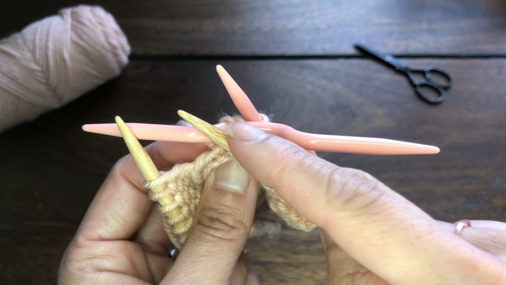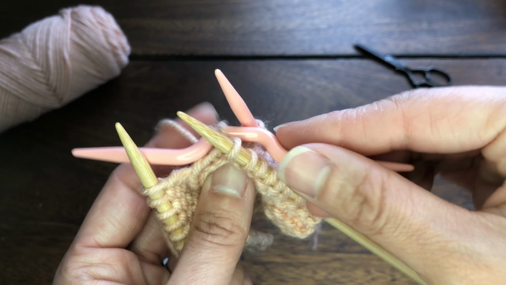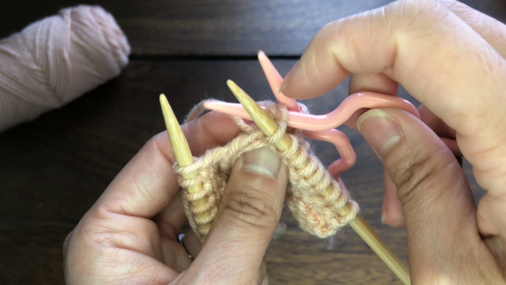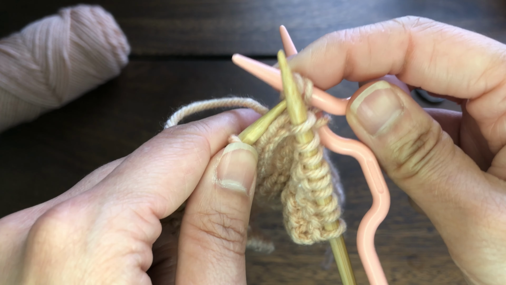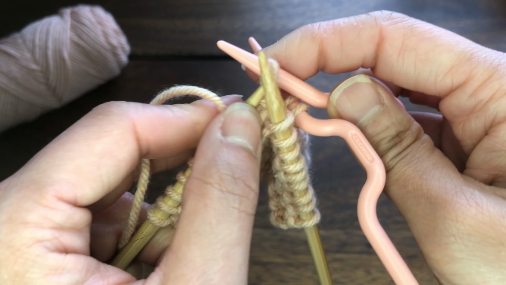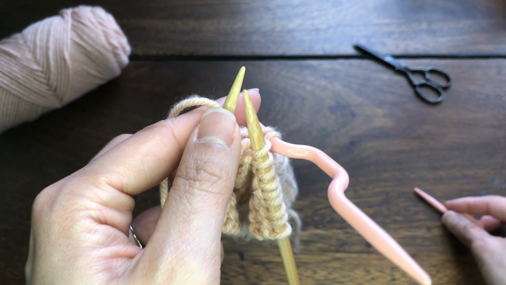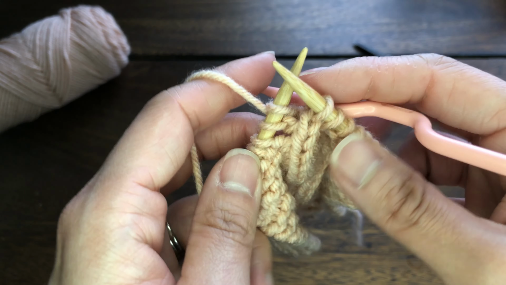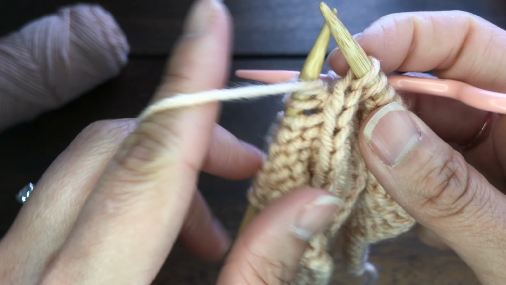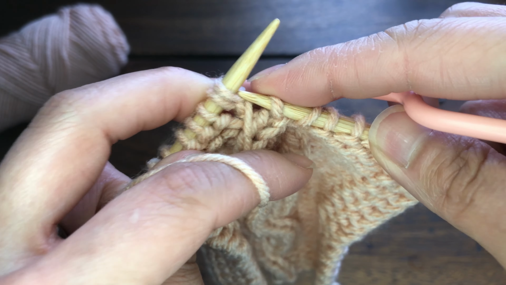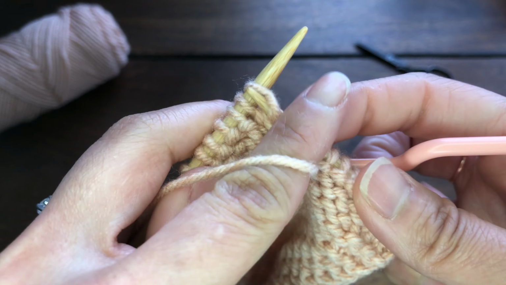And you can either knit directly from the cable needle. Like I said before, I like to transfer back onto the left needle when I'm working on the cable. So I'm going to put this back, purl or knit.